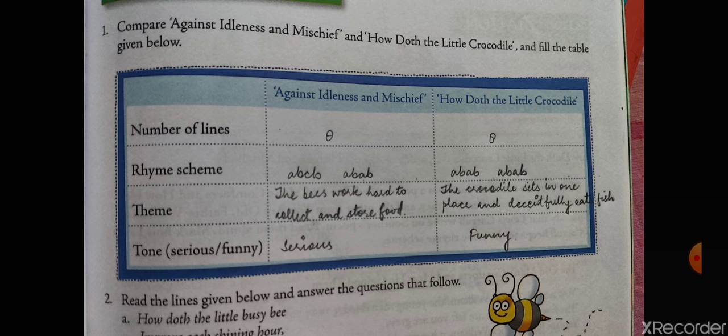But the rhyme scheme of Against Idleness and Mischief is A B C B, A B A B, and How Doth the Little Crocodile is A B A B and then A B A B. The theme of Against Idleness and Mischief is that the bees work hard to collect and store food, and How Doth the Little Crocodile is that the crocodile sits in one place and deceitfully eats fish. The difference is of the tone: Against Idleness and Mischief has a serious tone, whereas How Doth the Little Crocodile has a funny tone because it is a parody of the poem Against Idleness and Mischief.